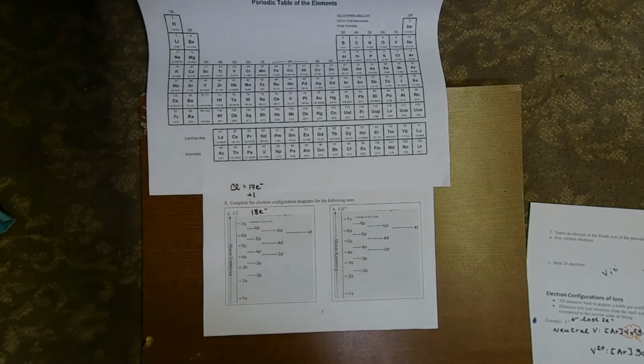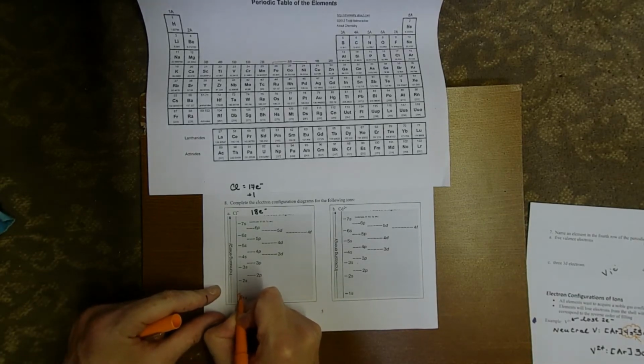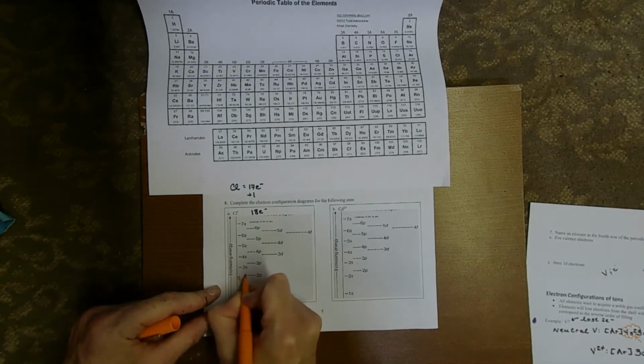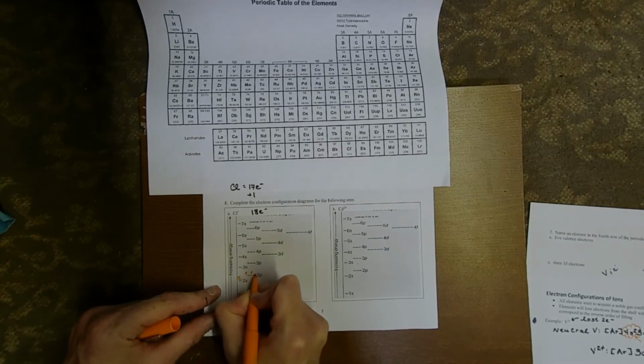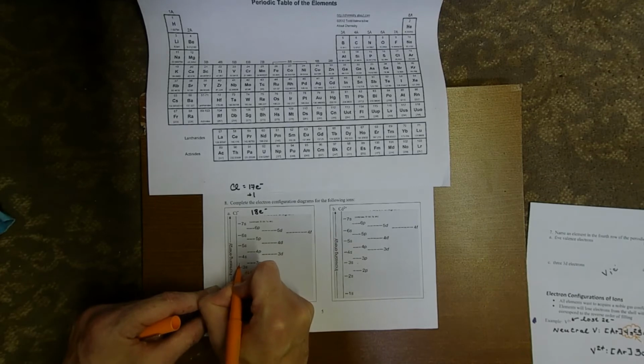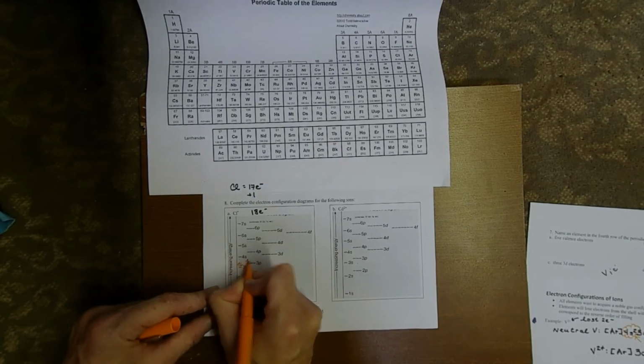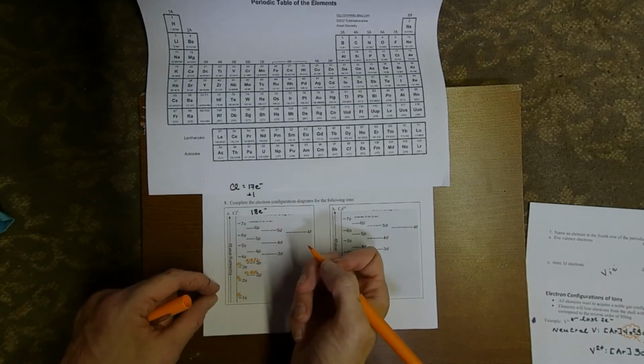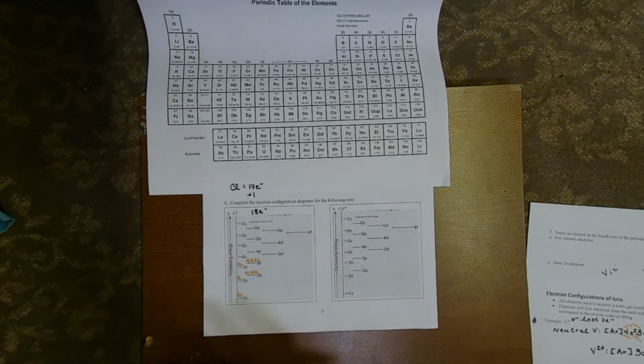And so just like we were filling out those energy diagrams before, this is going to look super similar. I'm going to do 1, 2, 3, 4, 5, 6, 7, 8, 9, 10, 11, 12, 13, 14, 15, 16, 17, 18. And now we're starting to see why chloride wants to gain just 1 electron.